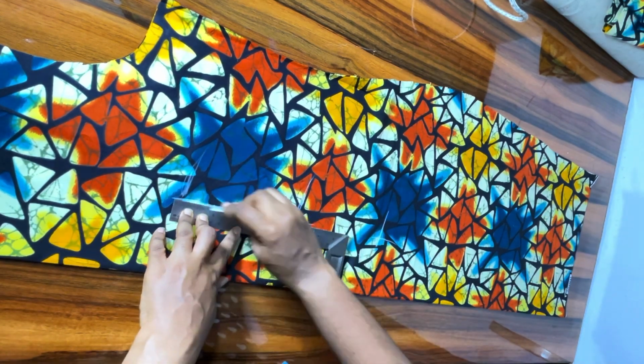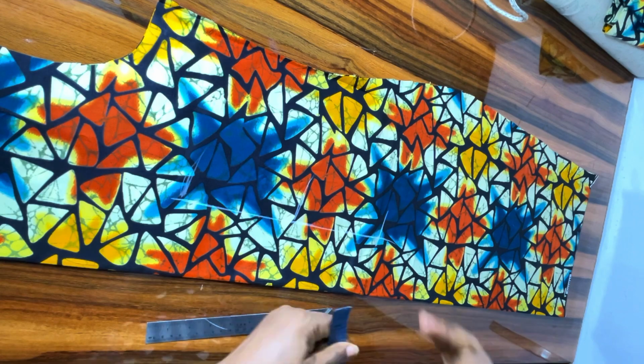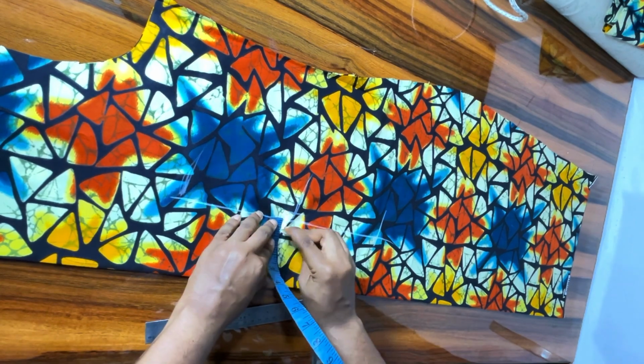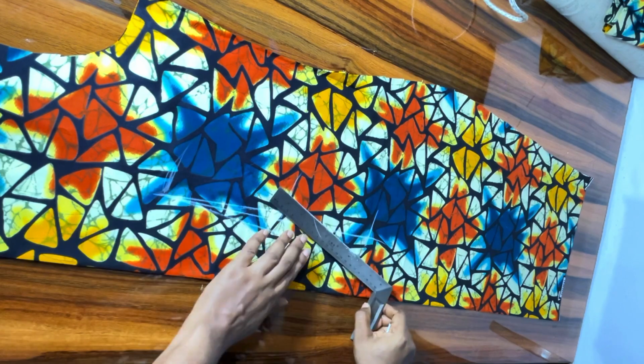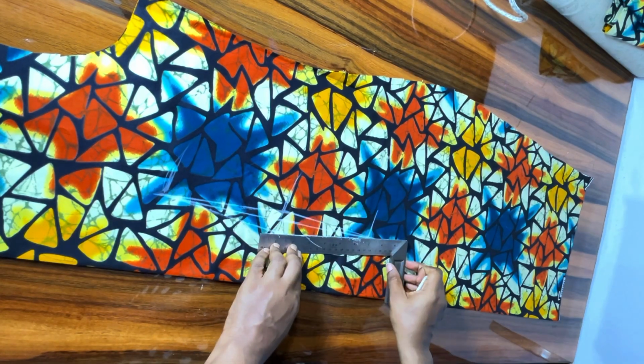Now from there we are going to be connecting it with our rule, and then standing on the waist we go in on both sides by half an inch and then connect them with our rule, just as you see me doing.